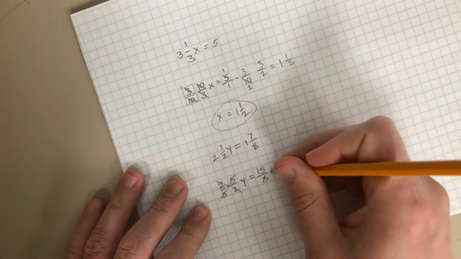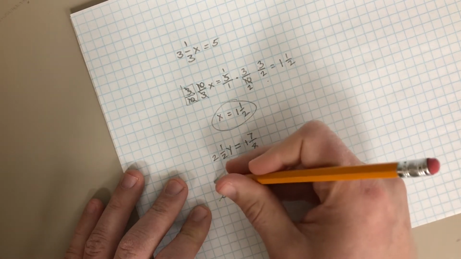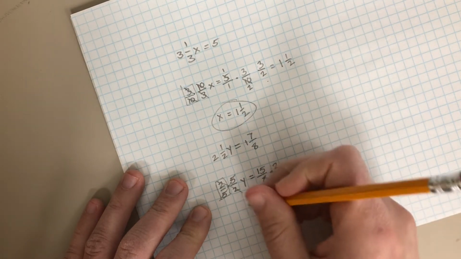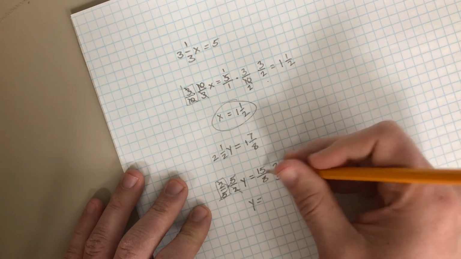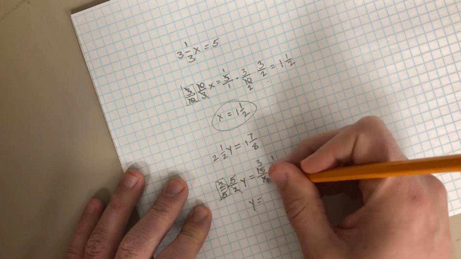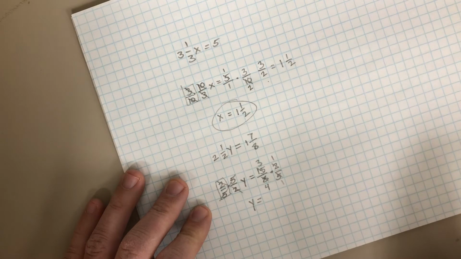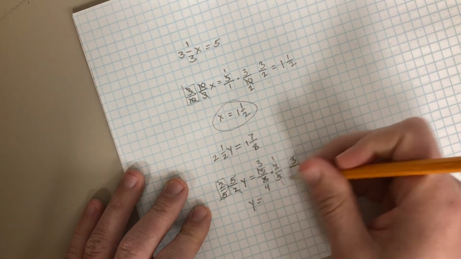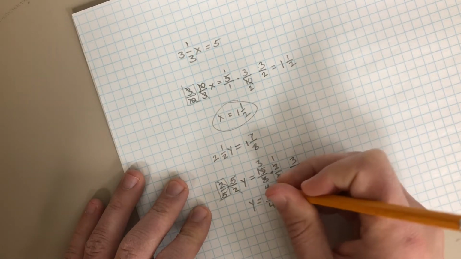And do the same thing over here, times 2/5. We've got to keep it balanced, so whatever we do on this side, if we multiply that side by 2/5, we have to do the same thing over here. That leaves me with y on this side, and over here, what can I reduce? 5 goes in here once, 5 goes in here 3 times, 2 goes in here once, 2 goes in here 4 times. Now 3 times 1 is 3, 4 times 1 is 4, so y equals 3/4.